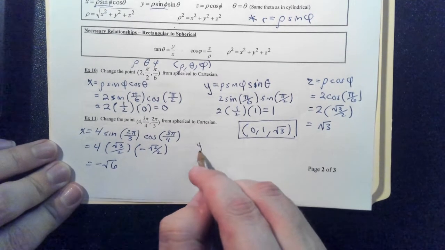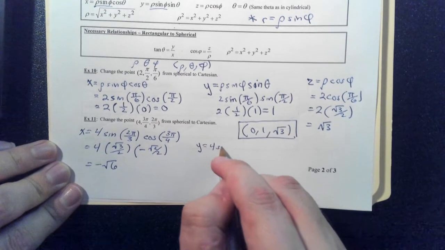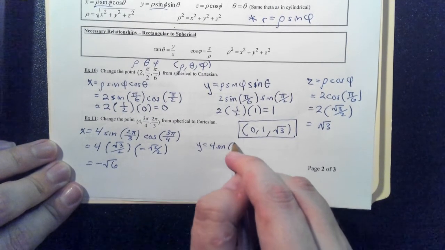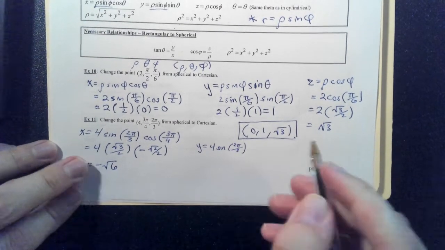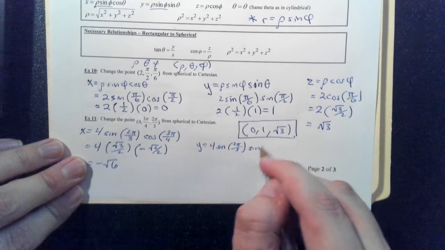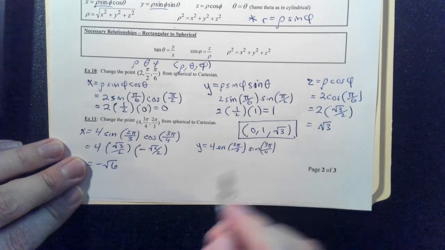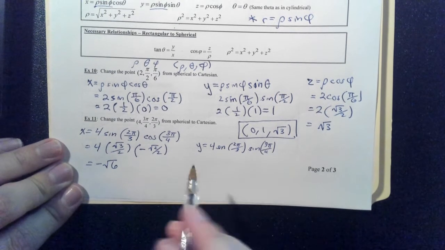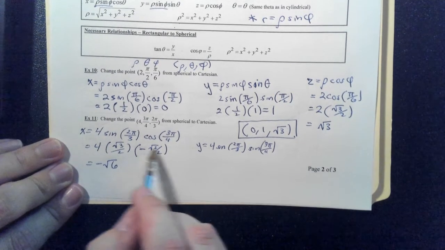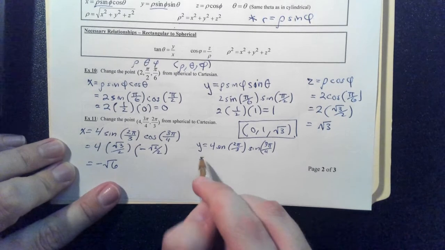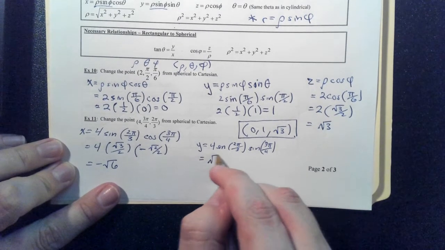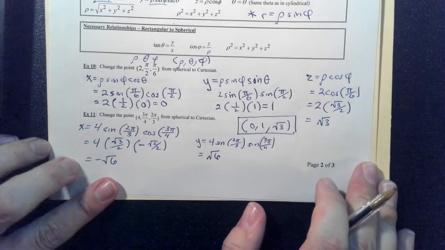For y, I will have 4 times the sine of 2 pi over 3 times the sine of 3 pi over 4, which is virtually the same thing. The only difference is I will have a positive square root of 2 over 2, which will then give me the positive square root of 6.